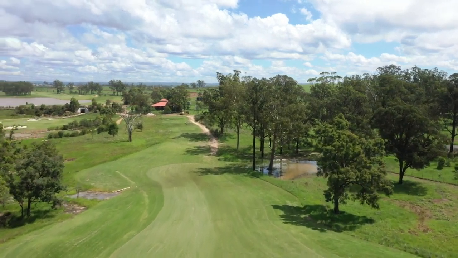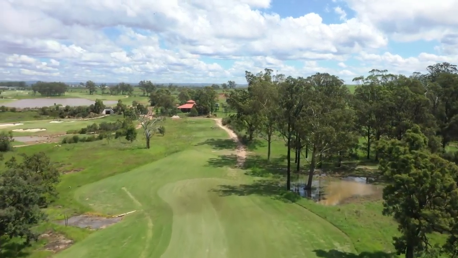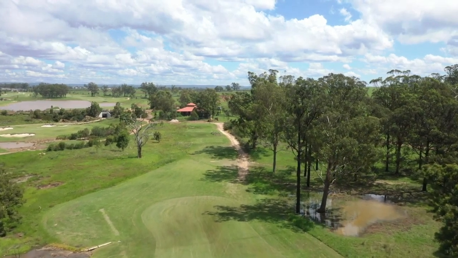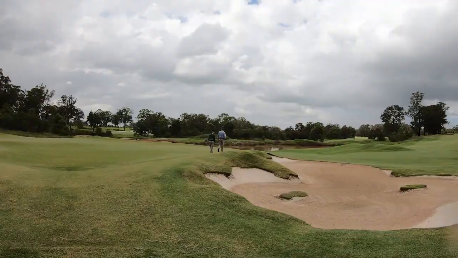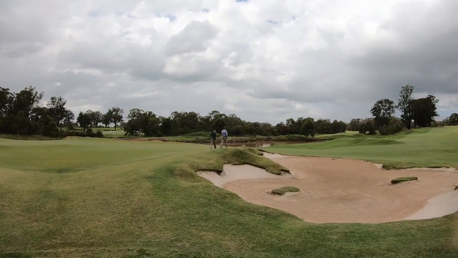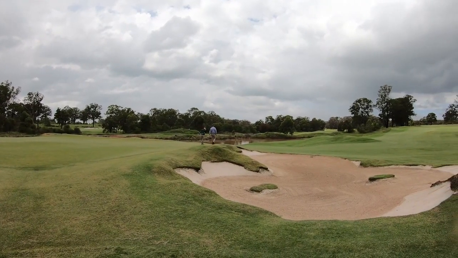When I first started, disease was quite prevalent. We had dollar spot virtually every 2 weeks. I think running it like that and getting the plant a lot healthier, and not coming out of regulation and going back into regulation, has been a big tool for me.